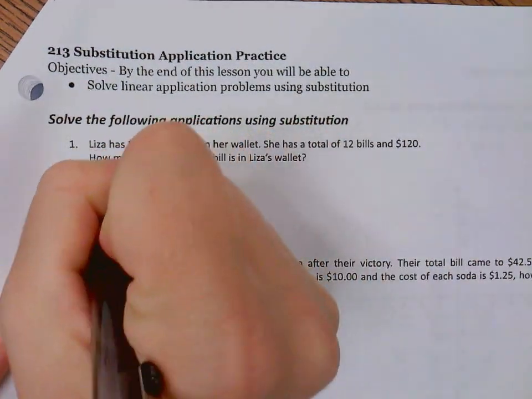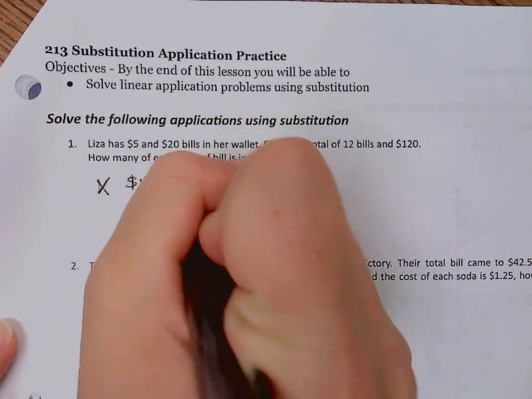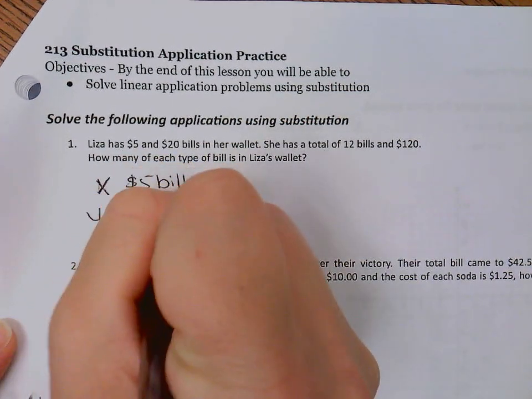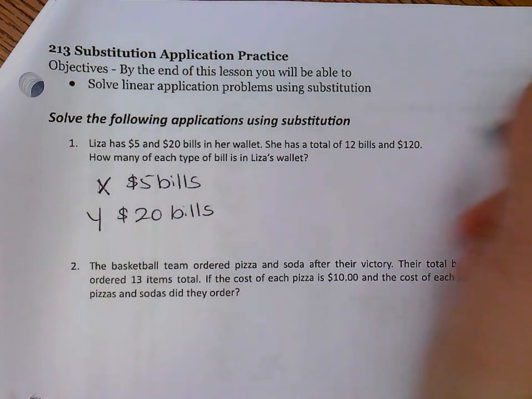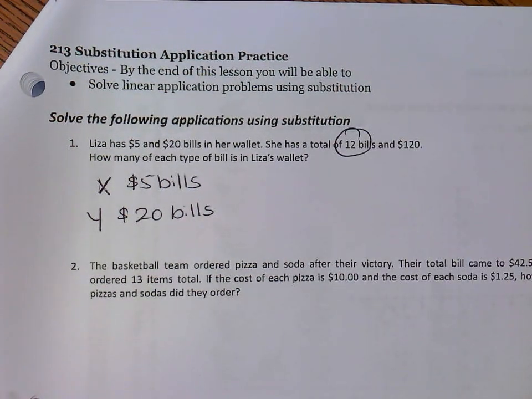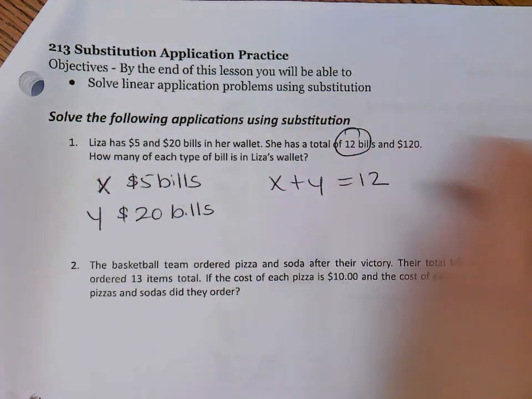So let's x represent $5 bills and y represent $20 bills. So our first equation should represent, she has a total of 12 bills in her wallet. So x plus y has to equal 12. And you could guess and check, right?